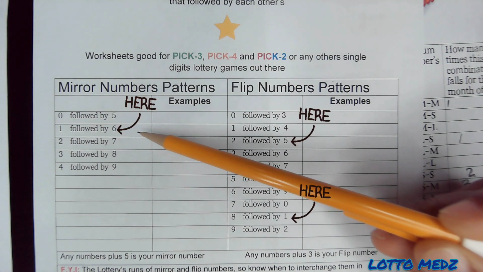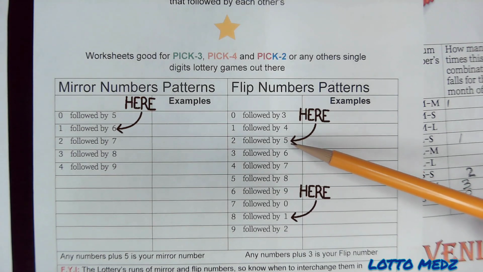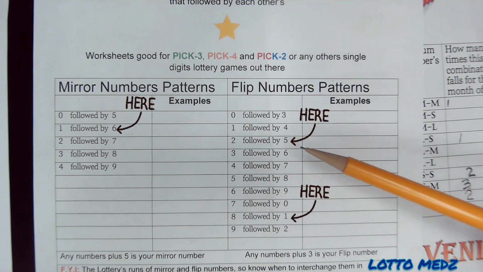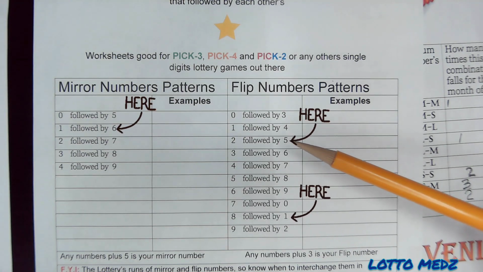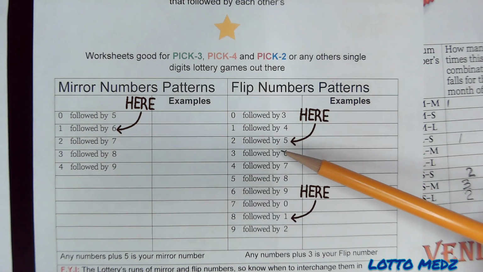So don't forget, the number 2 is also bringing number 5. That is why I'm showing you how you could play all the numbers and still come out winning. But I'm trying to narrow it down for you, if I was living in Canada, how I would have narrowed down these numbers.